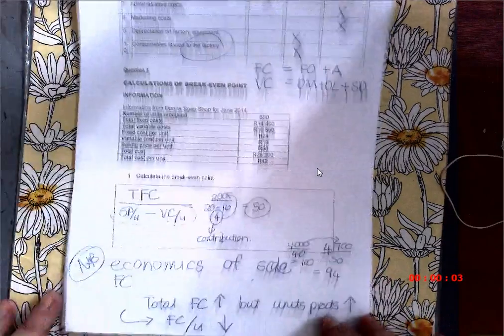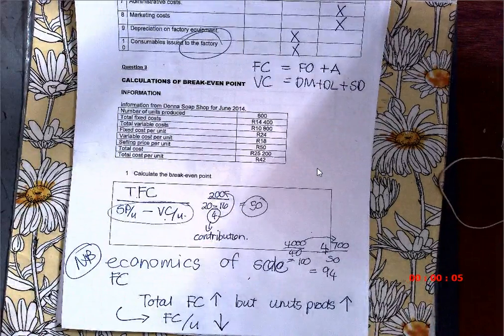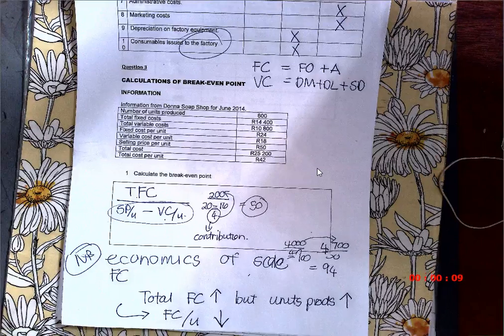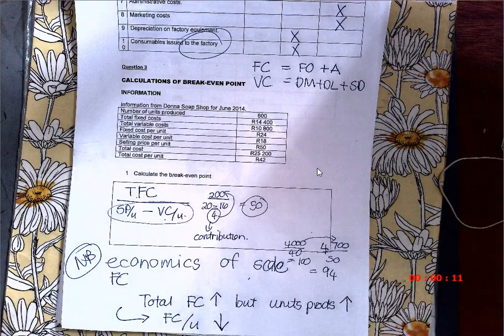So I just quickly want to refresh your mind. The break-even point, break-even literally means that your costs and your fixed costs are even. So from this point on, the only cost that needs to be covered is your variable cost.